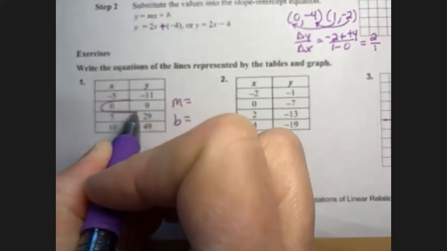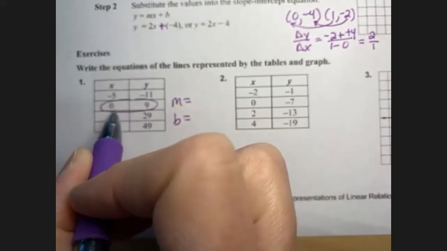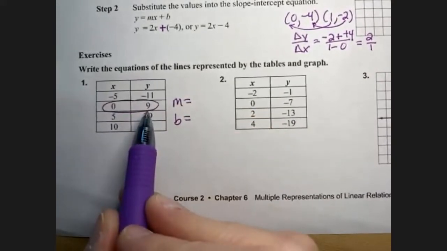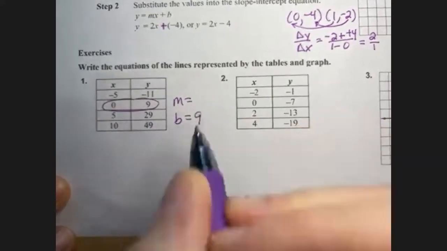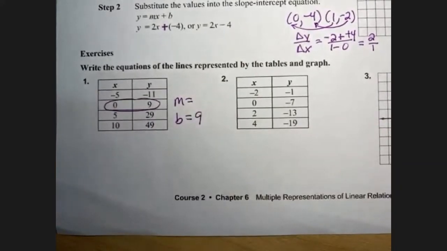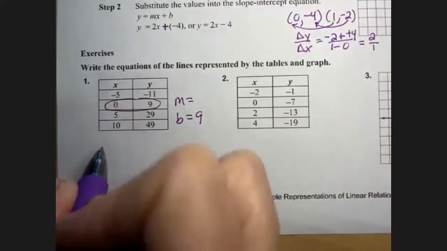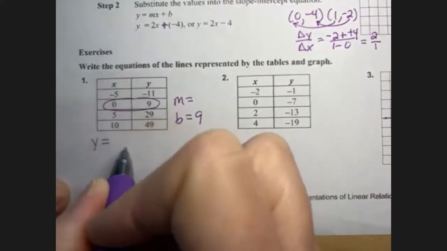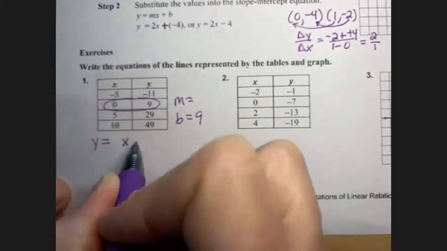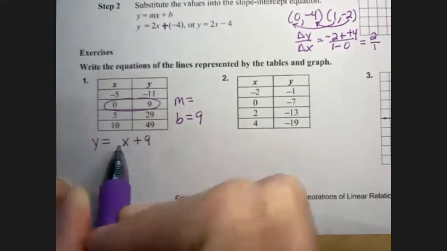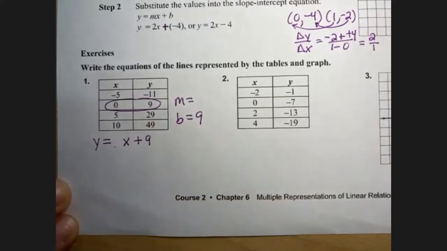So I look on my table and I say, oh, look, x is 0. This is my y-intercept, so b is 9. So you have the back end of the equation already, and that's good. And I know it's a positive 9 there, so I can pretty much on my equation write y equals something times x plus 9, and we have to find that slope right there.